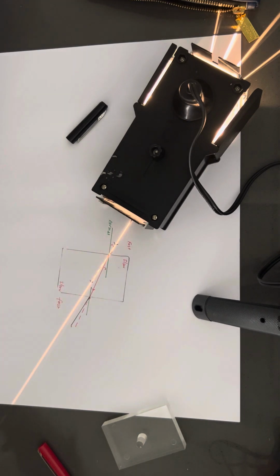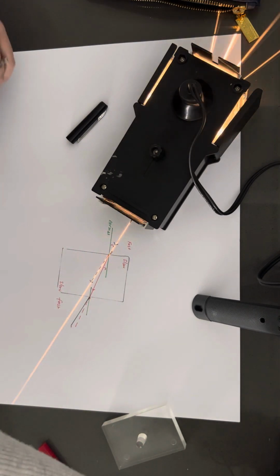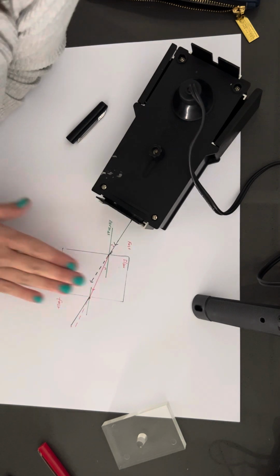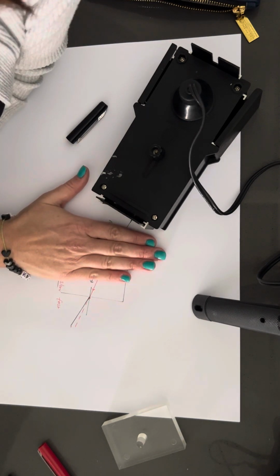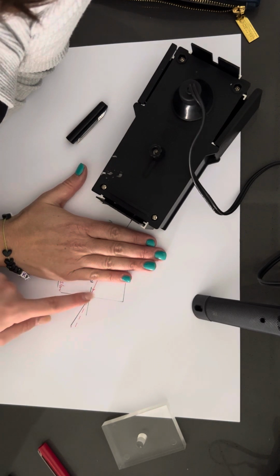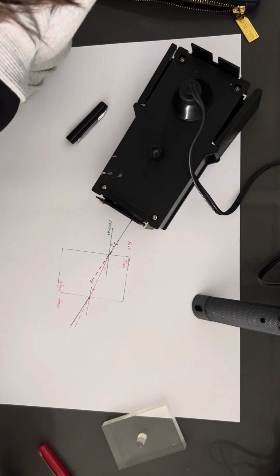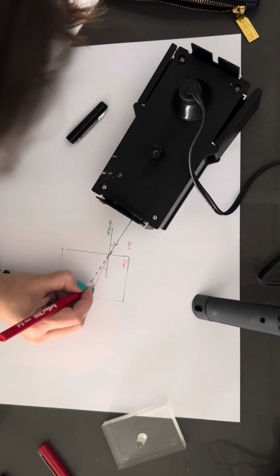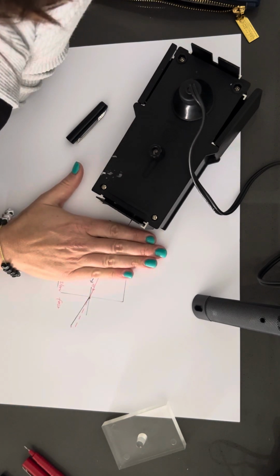If I'm just looking at this boundary interaction, where's the angle of incidence? That there is the angle of incidence if I'm just talking about this side.